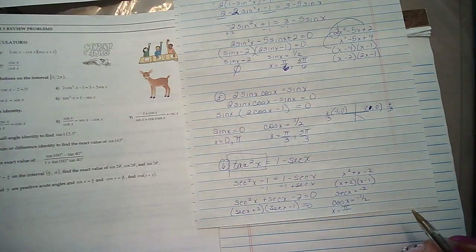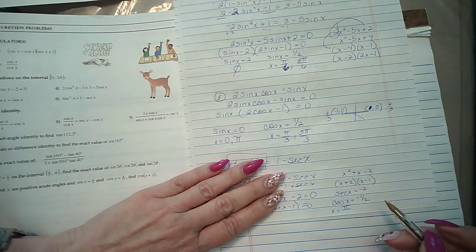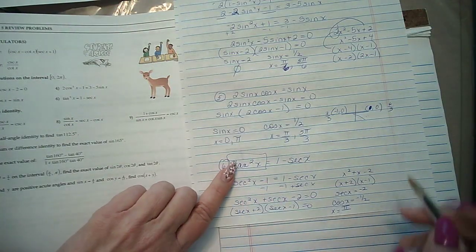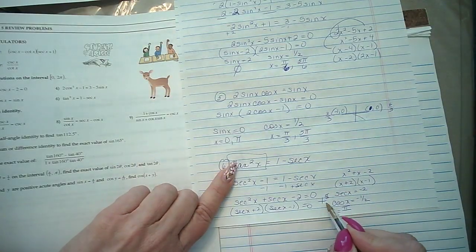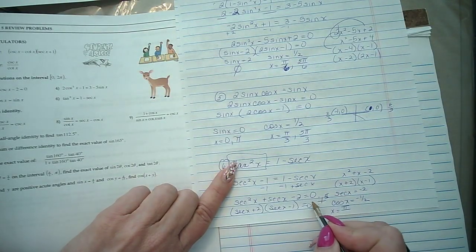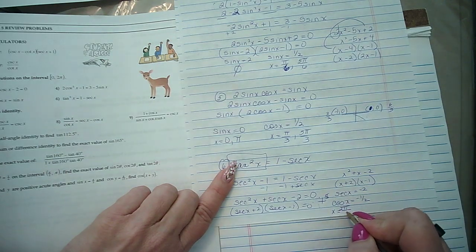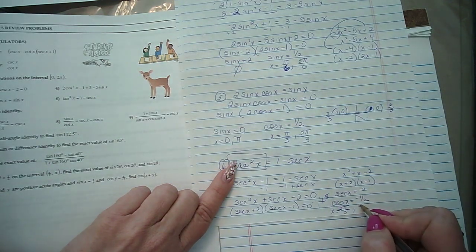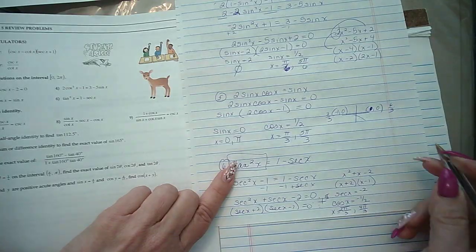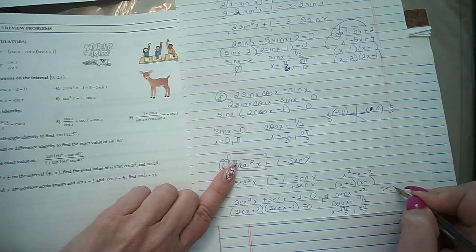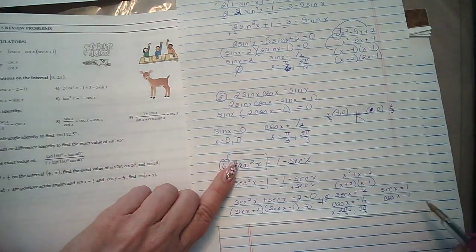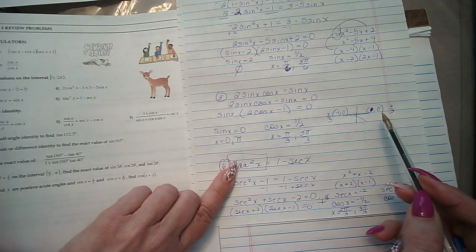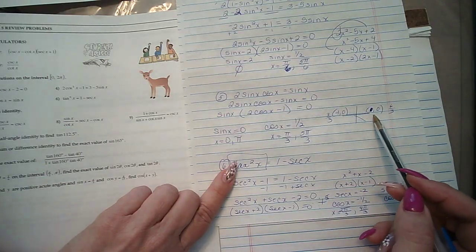Pi over, I'm sorry, the paper got stuck to me. Well, actually, it's negative, so I have to remember that in quadrant 1, it's pi over 3, but I need it negative, so I need it here and here. So this is 3 over 3, so it's 2 pi over 3 and 4 pi over 3. And secant x equals 1, meaning cosine of x equals 1. And if we go back here, the cosine of x is 1 at 0, right there.